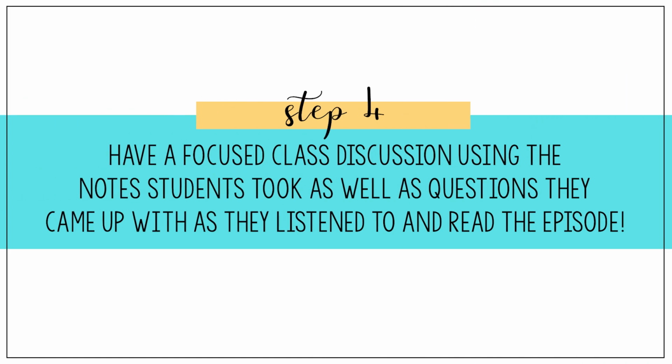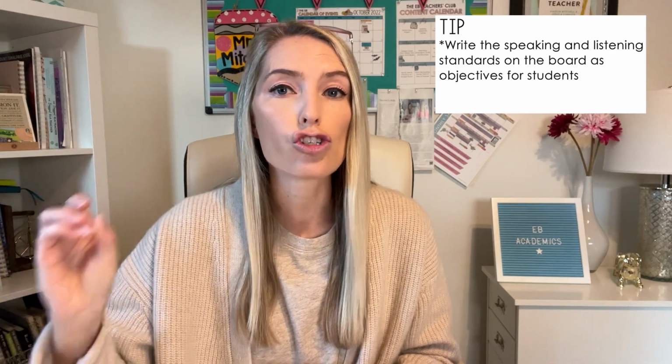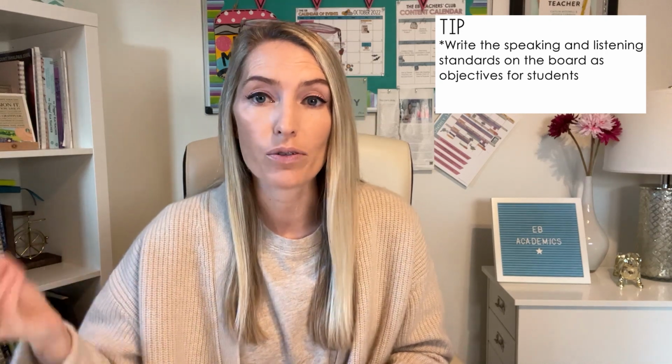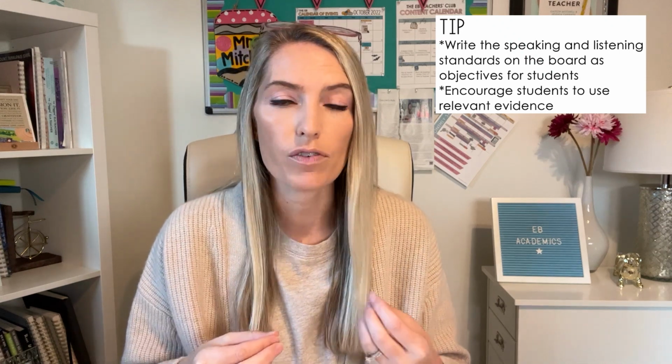Okay, step 4. Now you want to have a focused class discussion using the notes that students took as well as the questions that they came up with as they listened to and read the episode. And this is where you get to be really intentional with those speaking and listening standards. So I recommend writing them on the board as objectives for students so that the discussion expectations are super clear to them and they can monitor if they are meeting those standards. You also want to encourage students to use relevant evidence from the notes that they took and their annotated transcript.